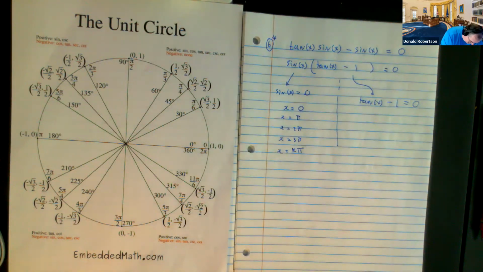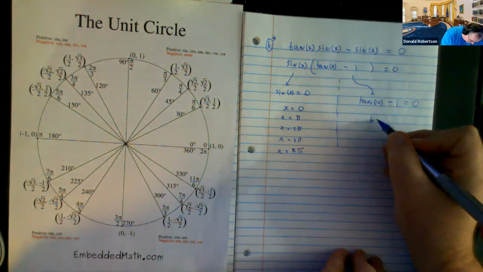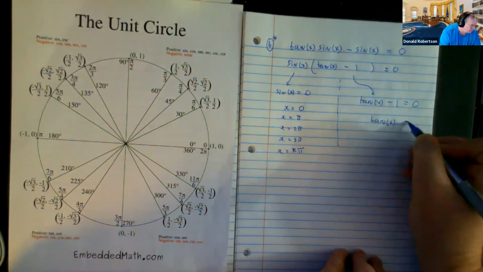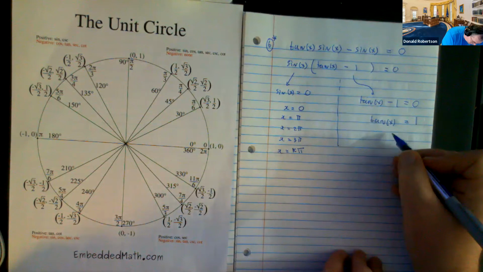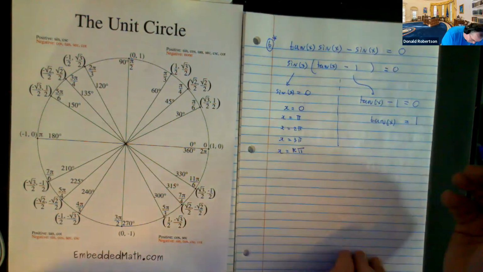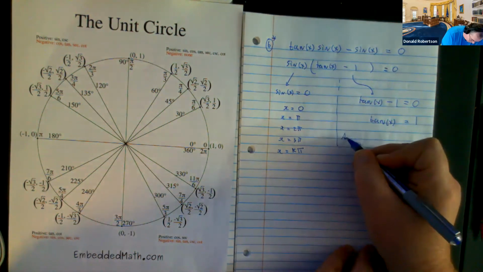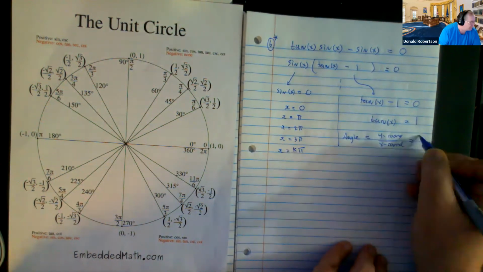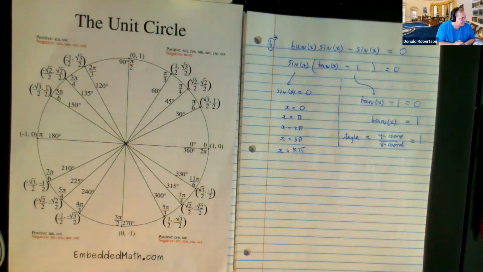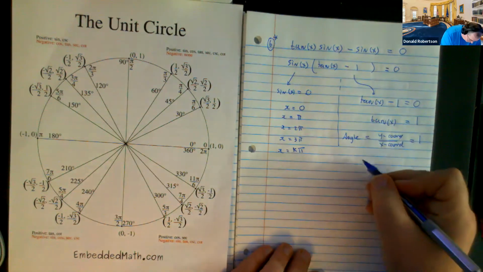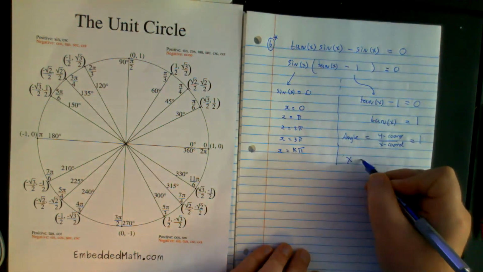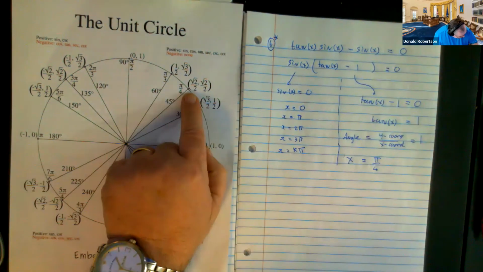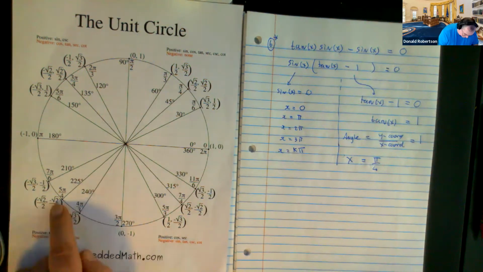Now this fella here is going to give me tan x equals 1. And if you're doing a tangent, aren't you looking, it's kind of hard to say it in English, but aren't you looking for an angle whose y coordinate divided by its x coordinate is equal to 1, right? So would that be pi over 4 and 5 pi over 4? So let's check it. Pi upon 4, correct. And 5/4 pi, correct.